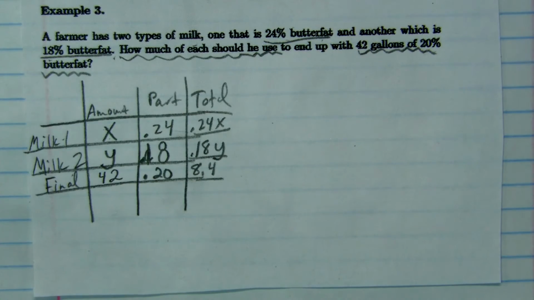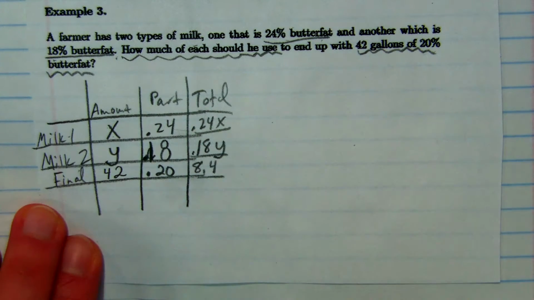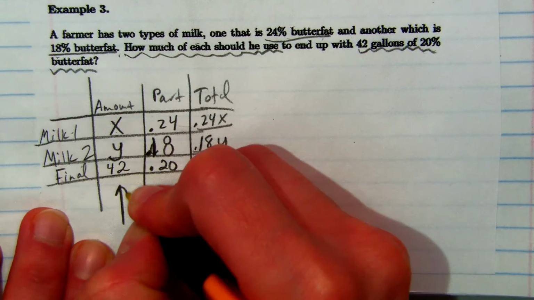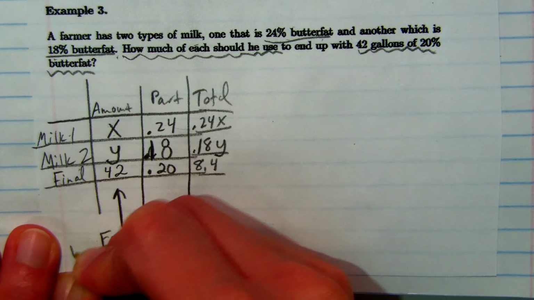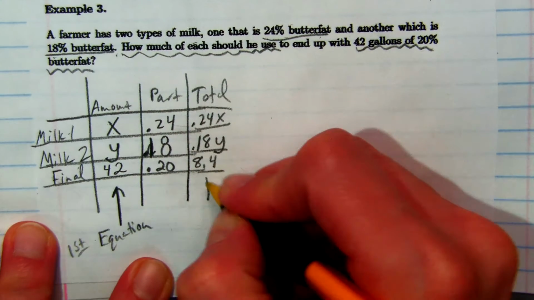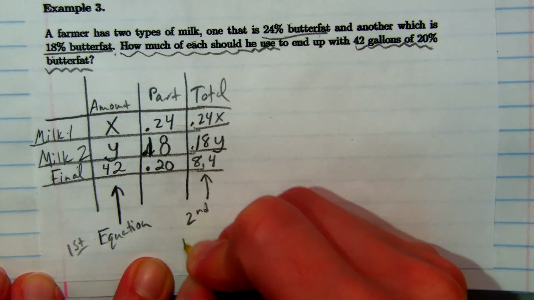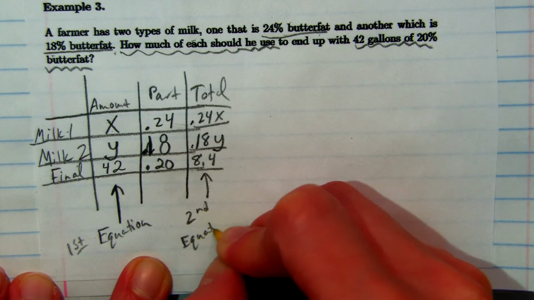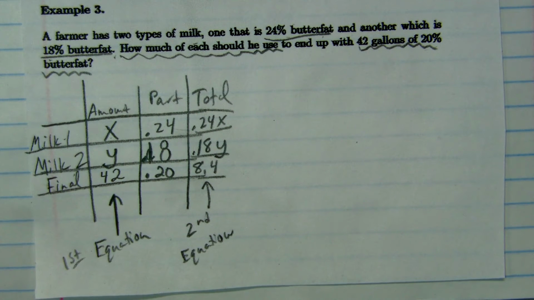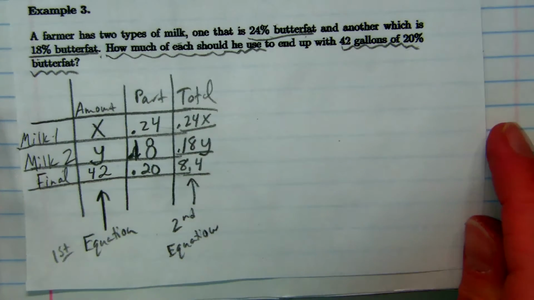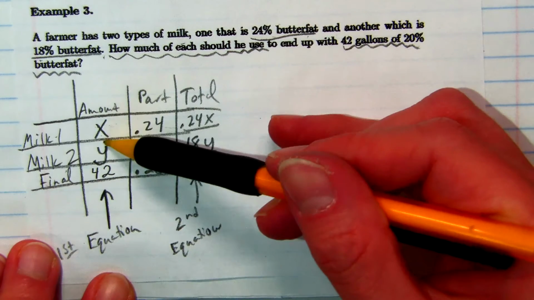We are going to get a system of equations on this. We're going to use this column to get our first equation. I'll write it that way. First equation, and we're going to use this column to get our second equation. And then we're going to have a system of equations, and that's because we have two unknowns, an x and a y.